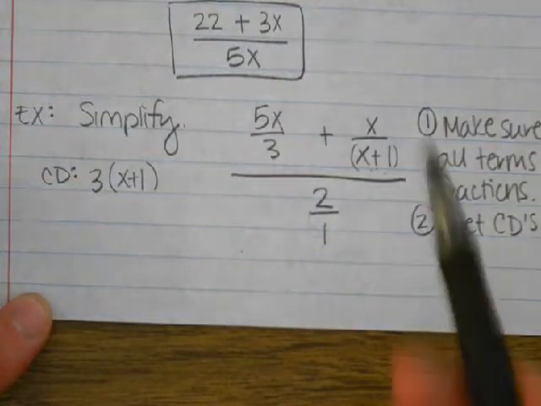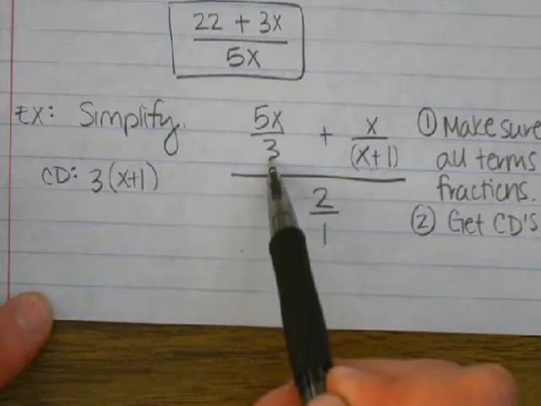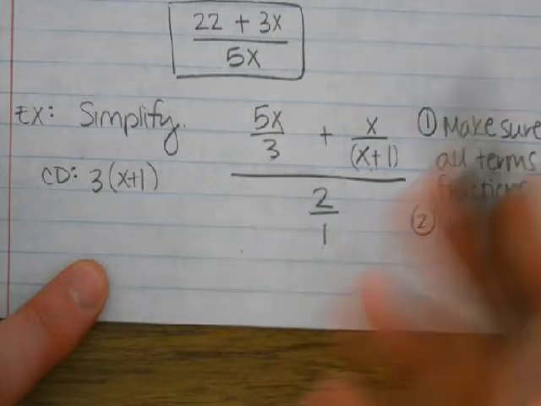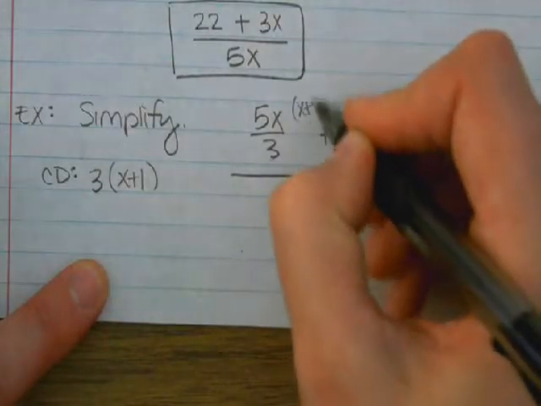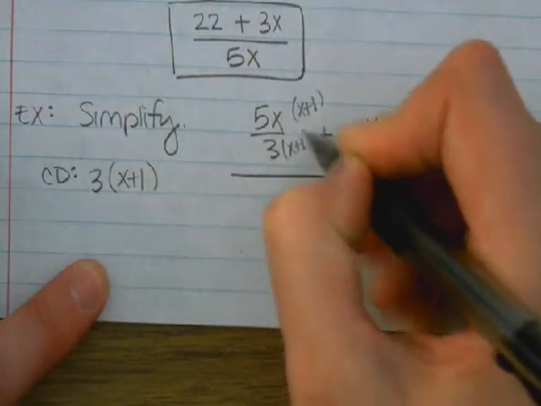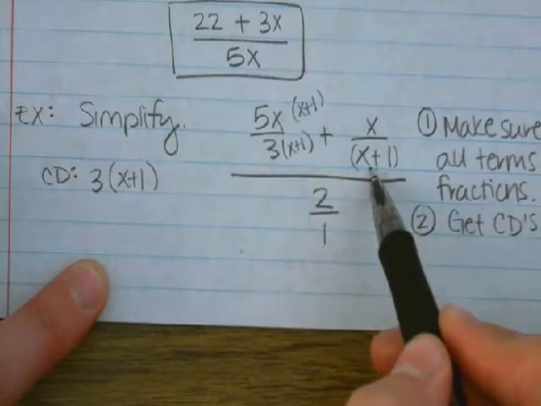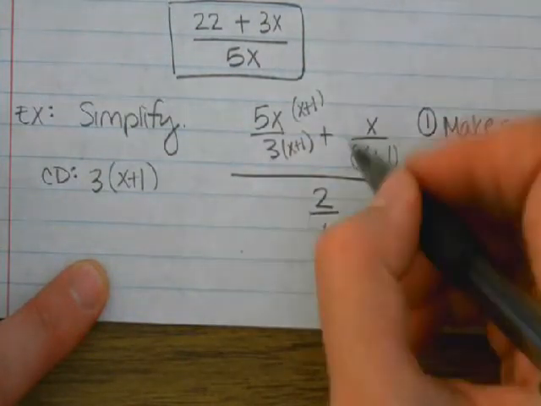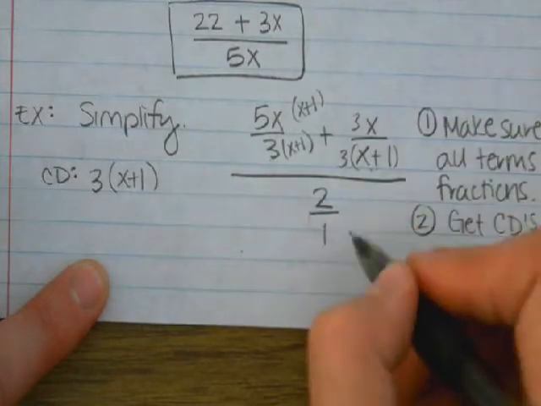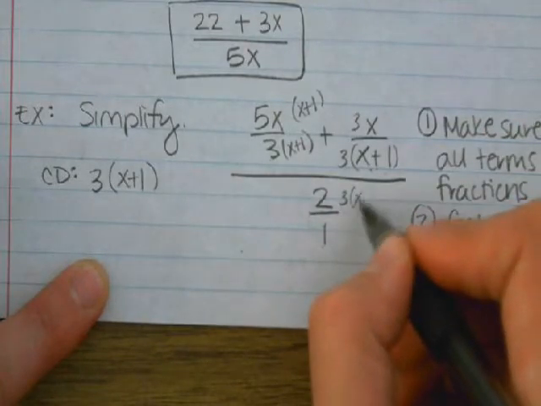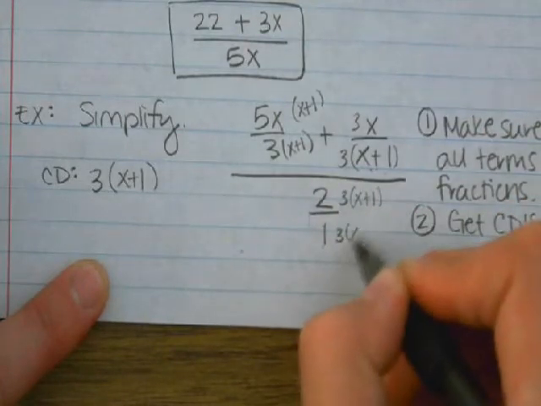Okay, so this one has the 3. What does it need? X plus 1. This one has the x plus 1. What does it need? 3. And the other one needs everything. So it needs a 3 and an x plus 1.